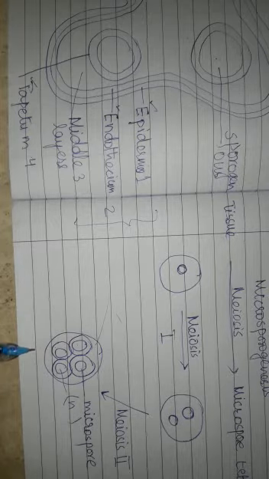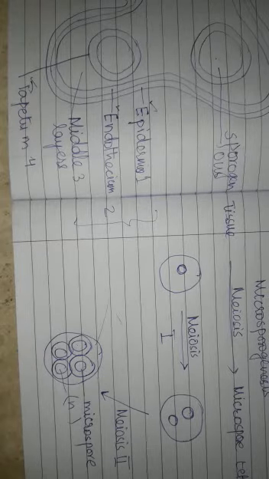As the anther matures, it dehydrates the microspores inside the microsporangium. They are formed and they are released with the dehiscence of anther.